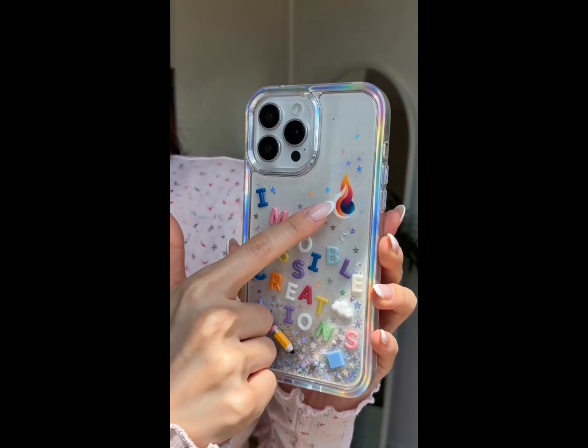Wait, look at this. Okay, there are little Impossible Creations letters in here. Wait, there's even a flame over here.